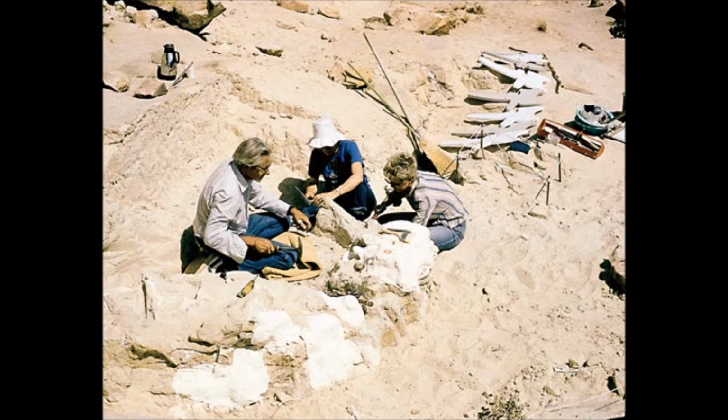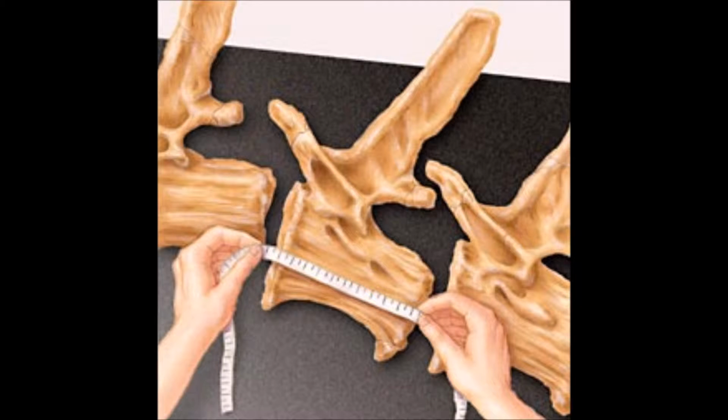Next, the scientists who are investigating the bones will form a hypothesis. A hypothesis is a possible explanation or answer to the question. In this case, the scientists thought the bones were from an unknown species of dinosaur. That became their hypothesis. After forming a hypothesis, the scientists will need to test their hypothesis.